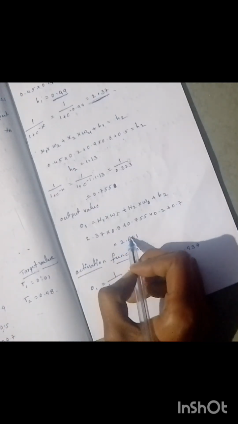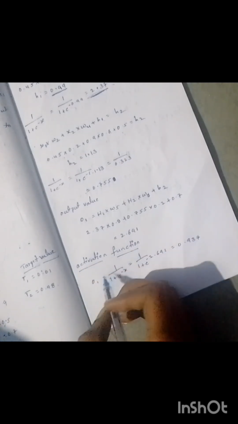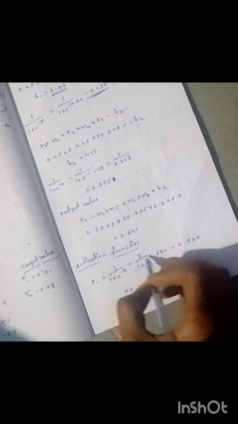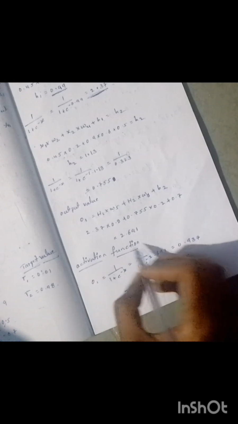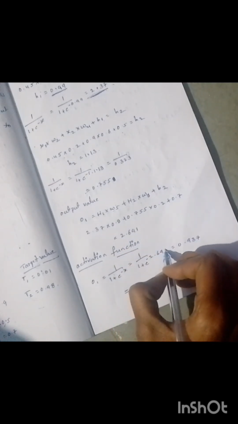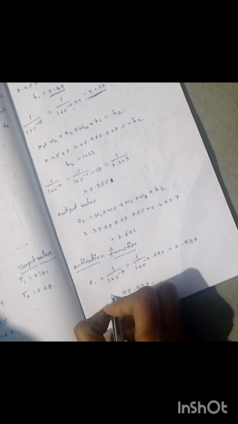After this calculation, we got 2.691. Next we calculate the activation function: O1 equals 1 by 1 plus e power minus x, equals 1 by 1 plus e power minus 2.691. This is the output value; we got 0.937. This is the O1 value.